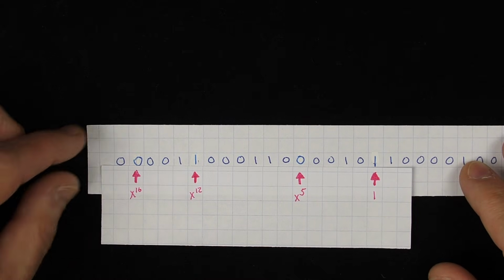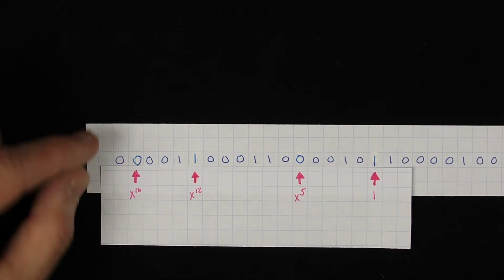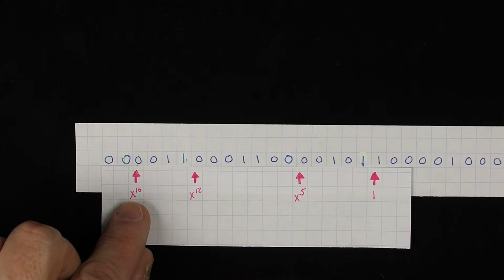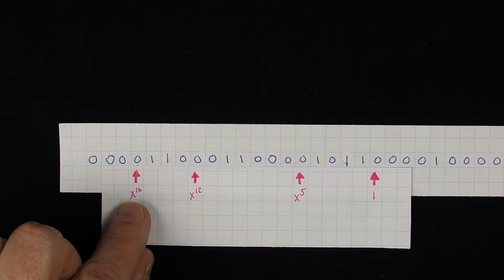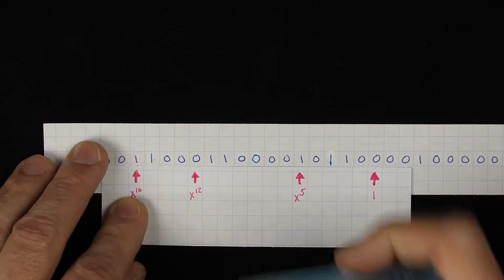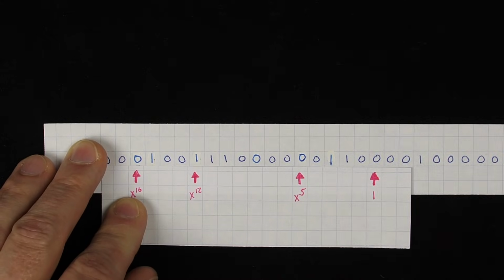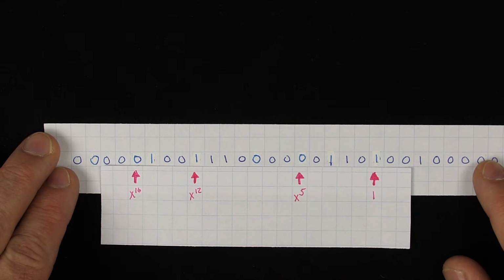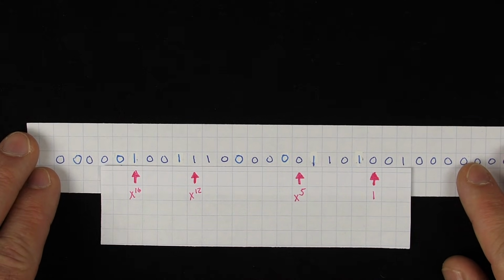And now that we do that, we can keep sliding. So now we just keep sliding this until the x to the 16 position lines up with a 1. And there it goes, it lines up with another 1. And so now we'll flip those same 4 bits again. And now that we flip those 4 bits, we'll slide again.